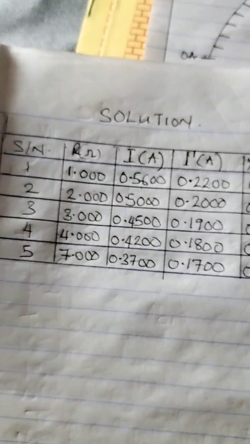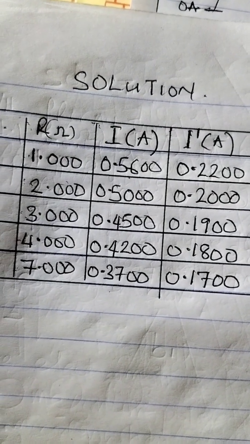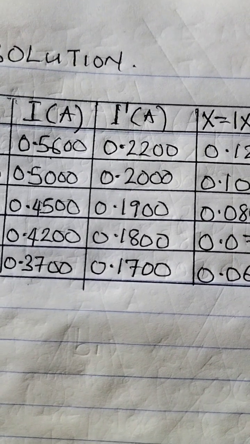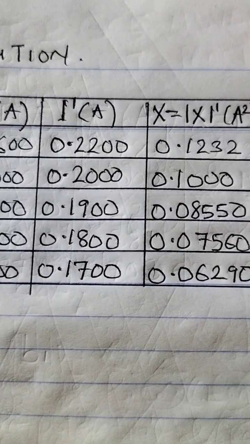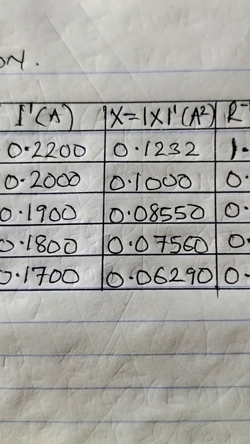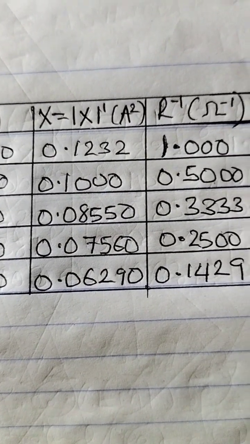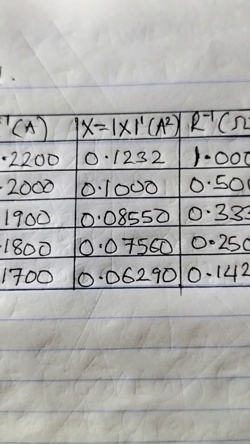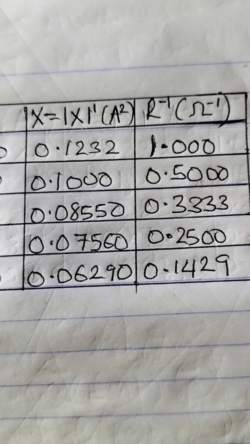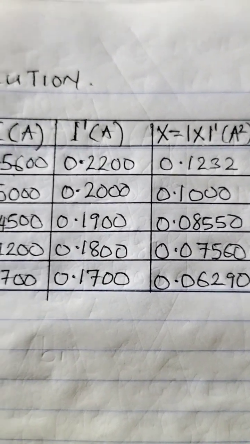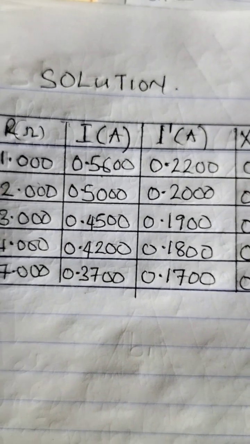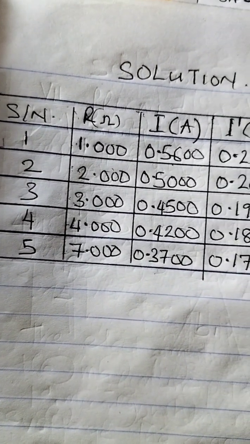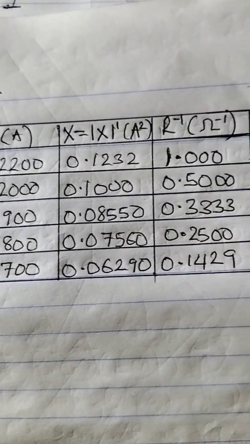0.1429. So you take a look at our reading, all the values are written to 4 significant figures, making it uniform. If you want to leave yours to 3 SF, that is still okay, but make all your readings uniform on the whole table. So this is the solution, and this is the table for number 3, 100% accurate.